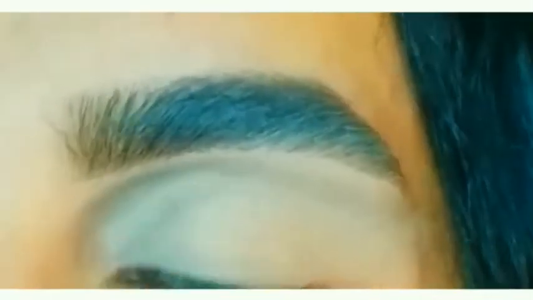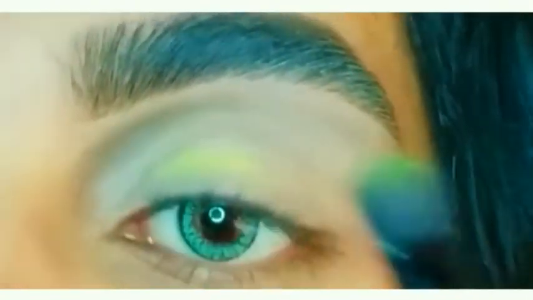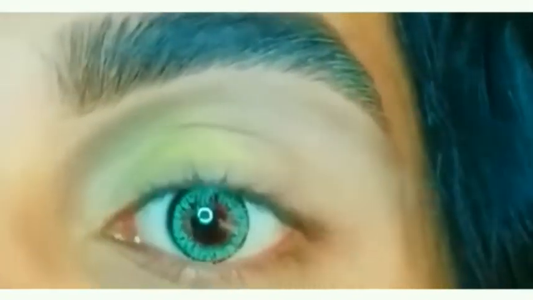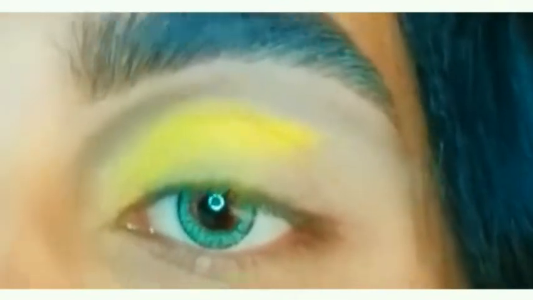After applying the concealer, I'm going to use the yellow eyeshadow to pack in all over my lids, and this is going to give you the maximum pigment payoff. I love this, and you can see how good this is looking. It's looking absolutely amazing in person as well. This is because we have used the concealer before and hence it is giving more pigment payoff.